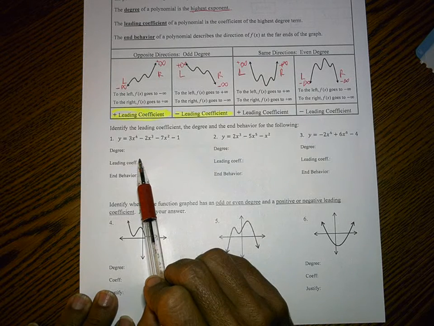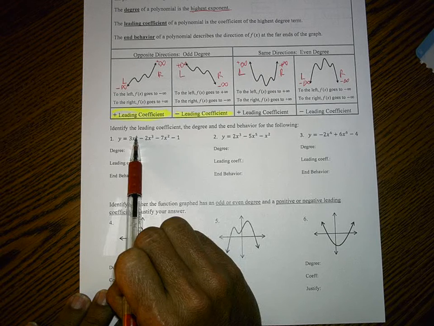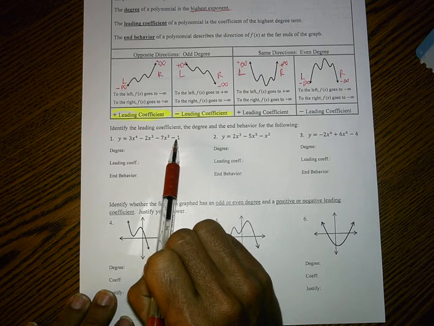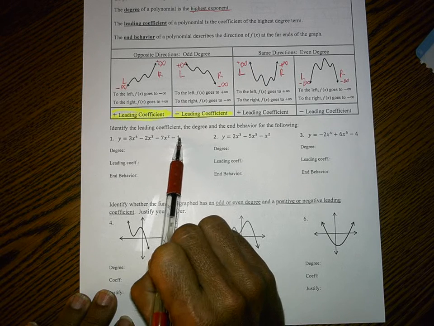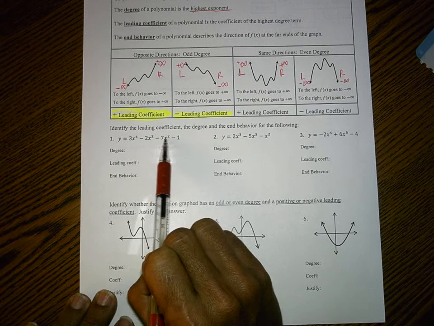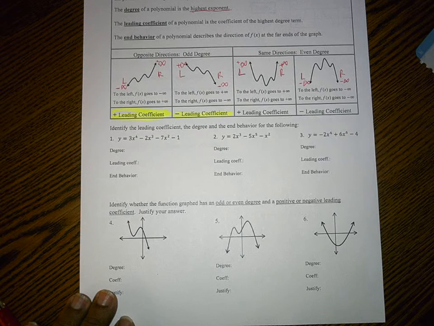The first thing I check is that all powers exist. I start with 4, then a 3, a 2, it's missing a 1, and then it goes to a constant. That's okay.